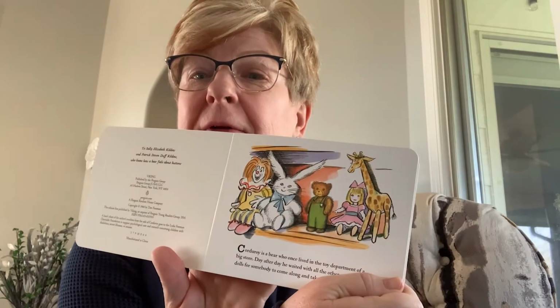Corduroy is a bear who once lived in the toy department of a big store. Day after day, he waited with all the other animals and the dolls for somebody to come along and take him home. There he is, hanging out on the shelves with all the other toys. The store was always filled with shoppers buying all sorts of things, but no one ever seemed to want a small bear in green overalls.